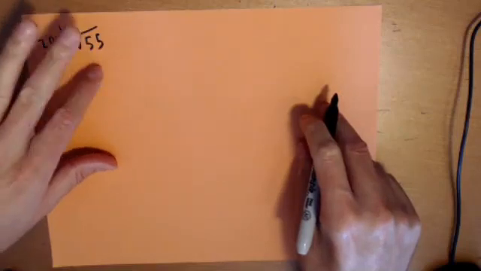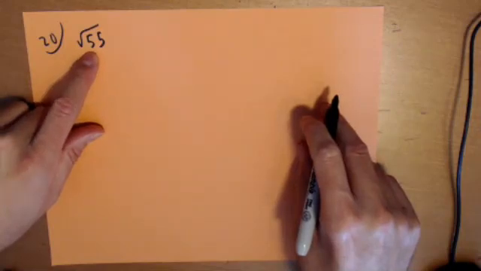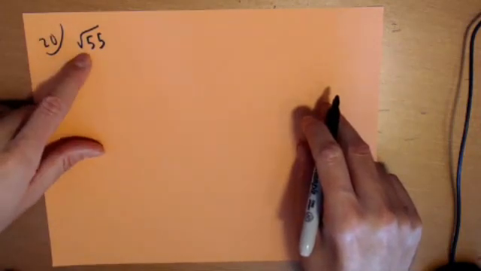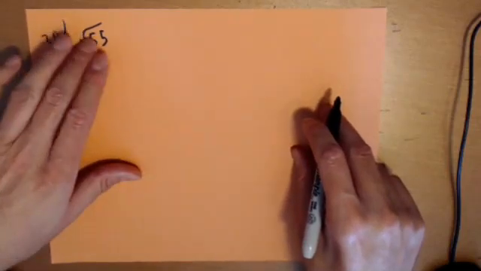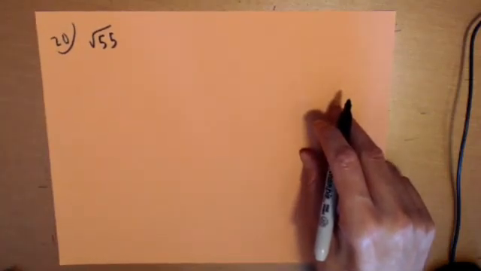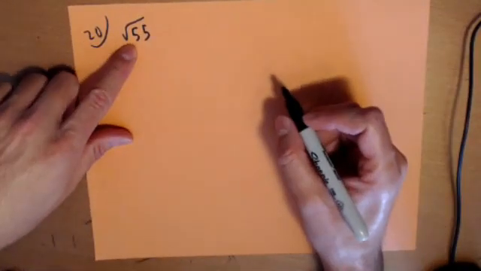So, yeah, these are old school problems. Like, we have calculators now, so we would just throw this into our calculator and take the square root of 55. But back in the day, we couldn't just throw things into our calculator. So we'd kind of estimate things. So that's what they're doing right now. So it's just good to know how to do it. So the square root of 55.